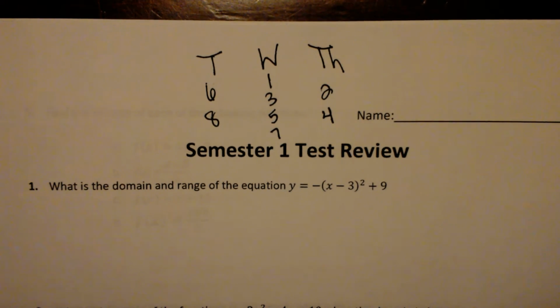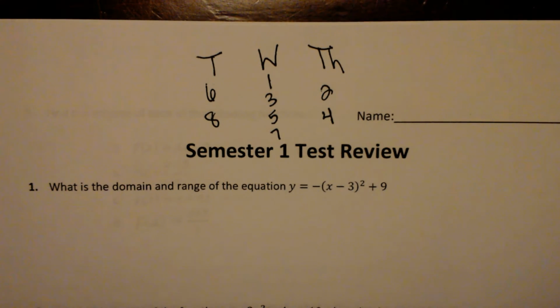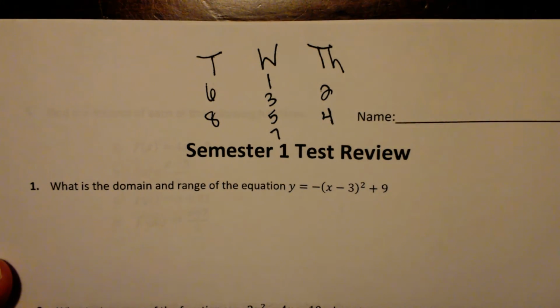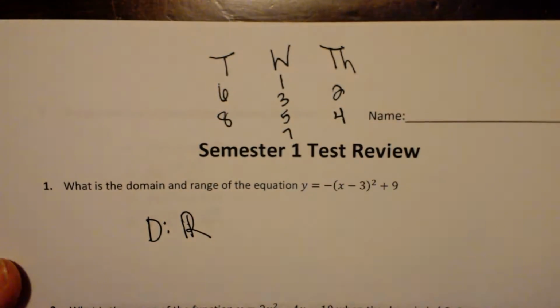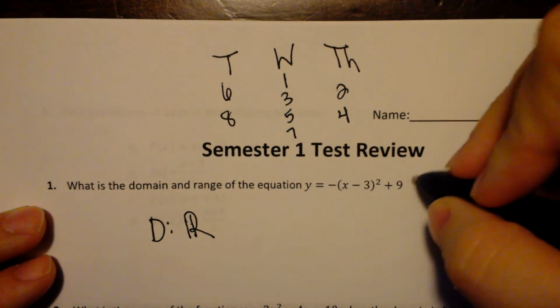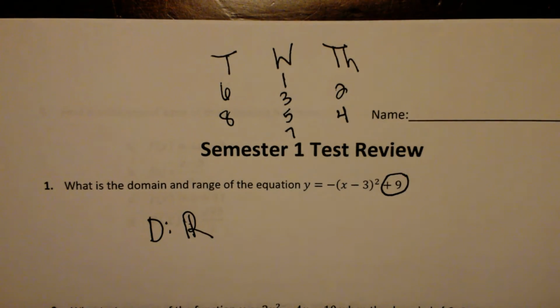So number 1 asks for the domain and range of the quadratic function negative x minus 3 squared plus 9. So I'm going to put it in the calculator and look at the graph. I can square any value and get a value. So my domain is all real numbers. My range is what I need to look at. It's based off of this number, but I'm going to look at if it's greater than or less than 9.